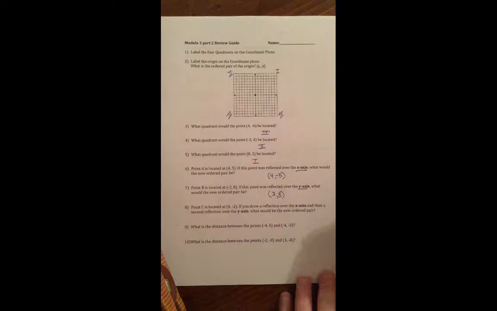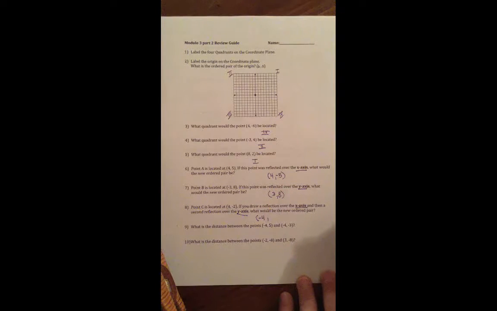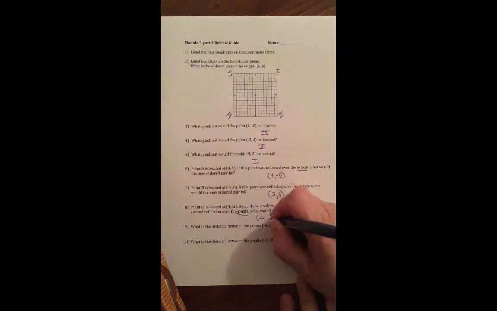Number 8, point C is located at 4, negative 2. If you do a reflection over the x and then over the y-axis, what would the new ordered pair be? If I'm going to reflect over both the x and the y, it means both my numbers are going to be opposite. So instead of positive 4, I'm negative 4. And instead of negative 2, I'm positive 2.